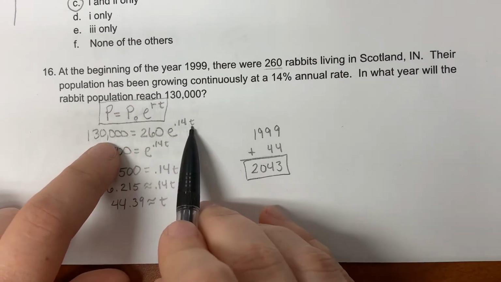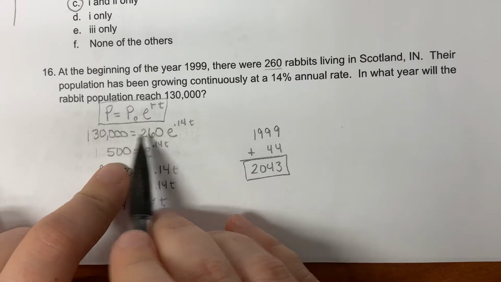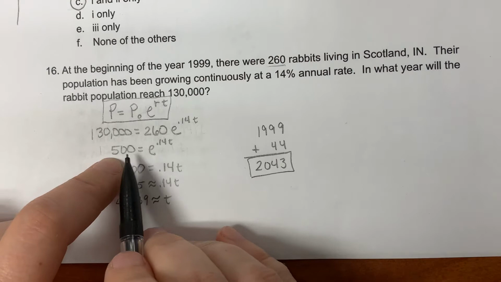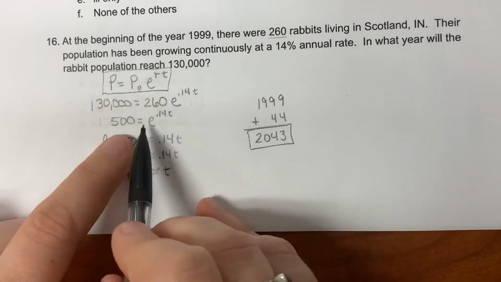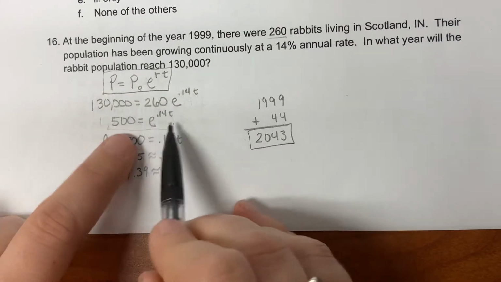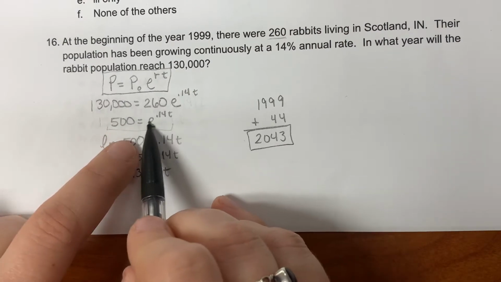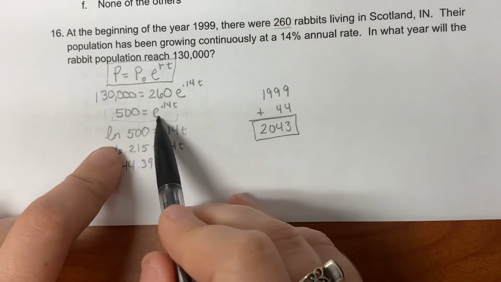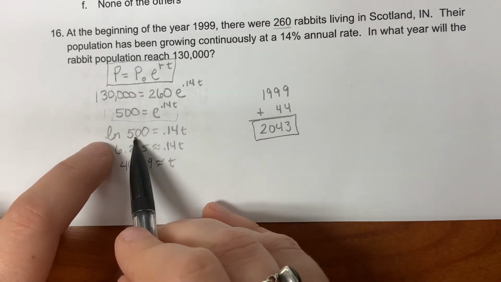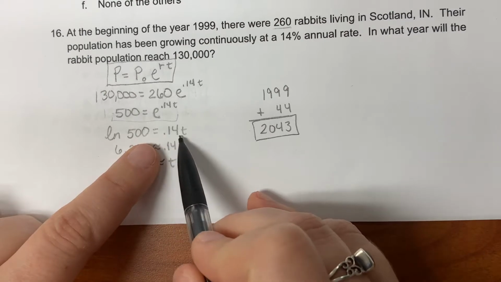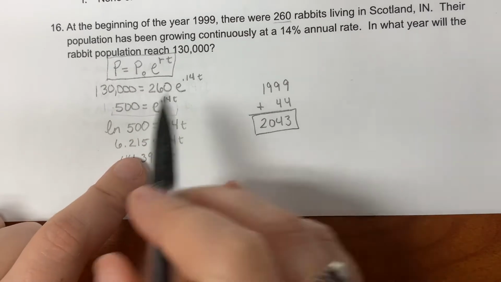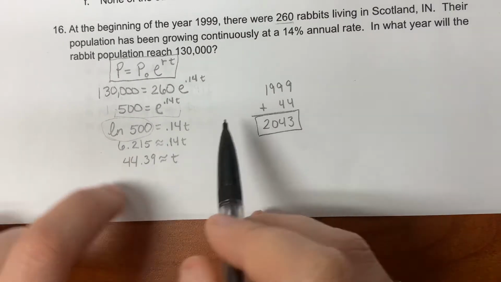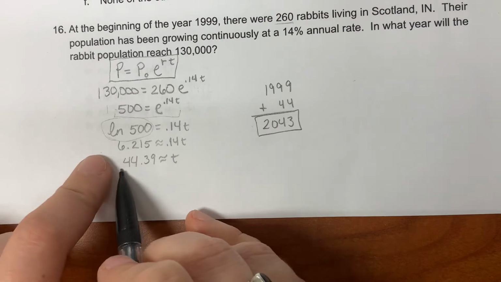So I plugged those values in. I went ahead and divided by 260, which came out nice and pretty. It does on the test as well, so that's good. Then I had to figure out, okay, how do I rewrite this equation that has e to some exponent? Well, that's where natural logs come in. If I take the natural log of both sides, that gives me natural log of 500, and then this side is just 0.14t. So then I was able to get this as a decimal, which was about 6.215, and then I divided by 0.14 and got this.